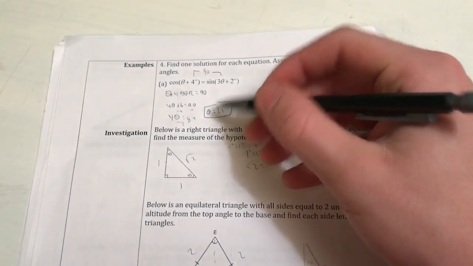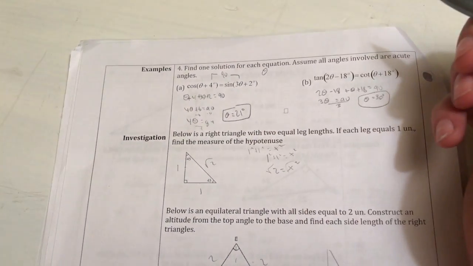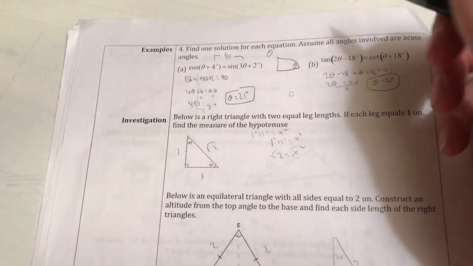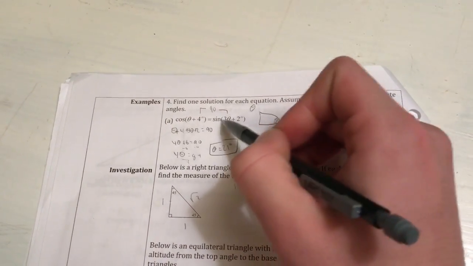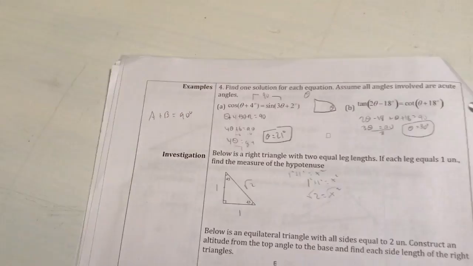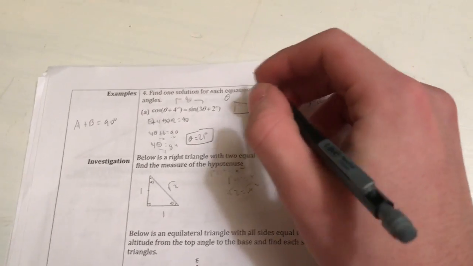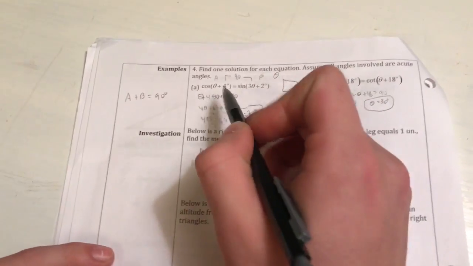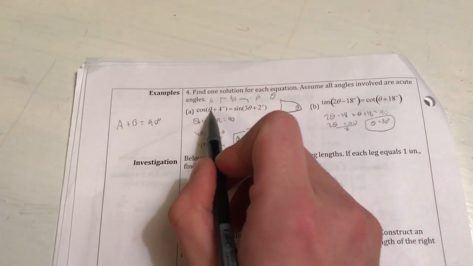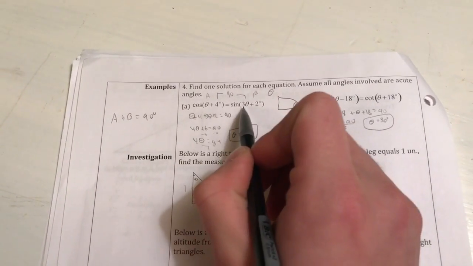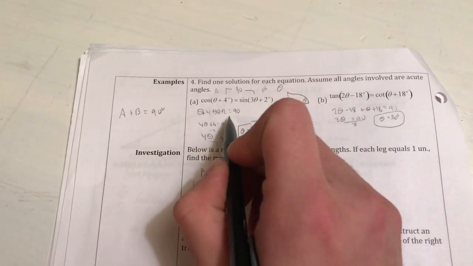Okay, now to solve for theta, this little symbol is theta, which we use for reference angles in triangles. Because cosine and sine are equal to each other, as we did with A plus B equals 90 degrees, that's what we're trying to do right now. This would be A, this would be B, and we add them together to equal 90. So we have theta plus 4, plus, for B, 3 theta plus 2, equaling 90.